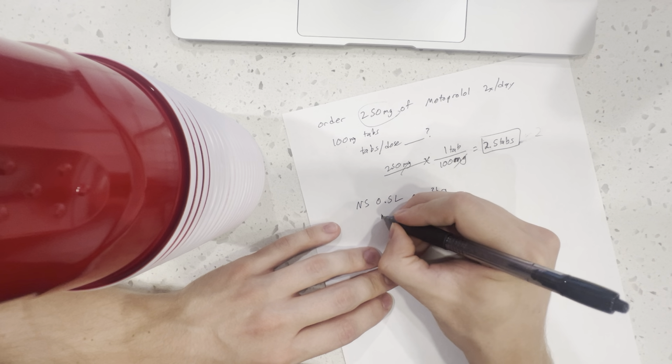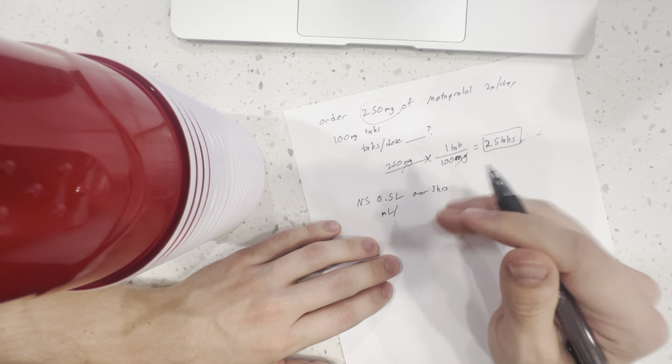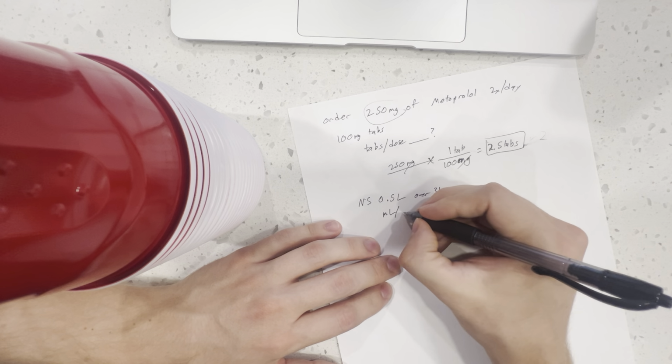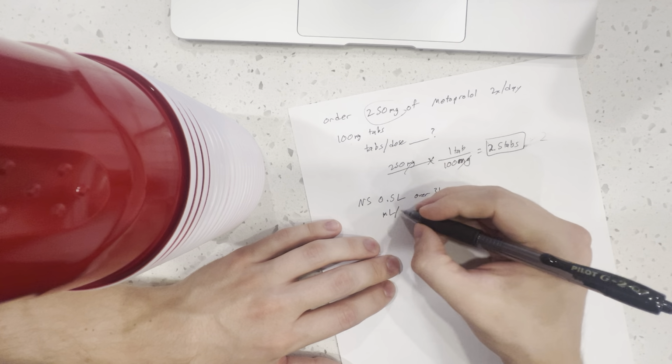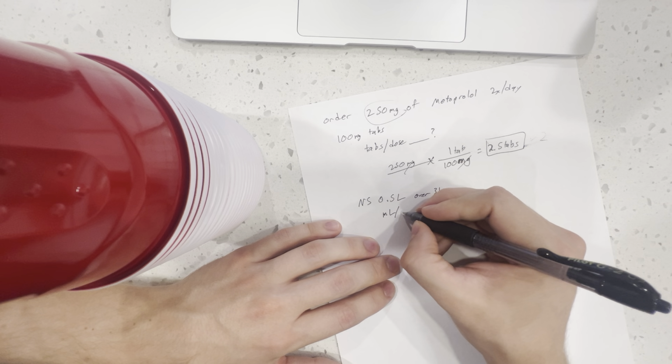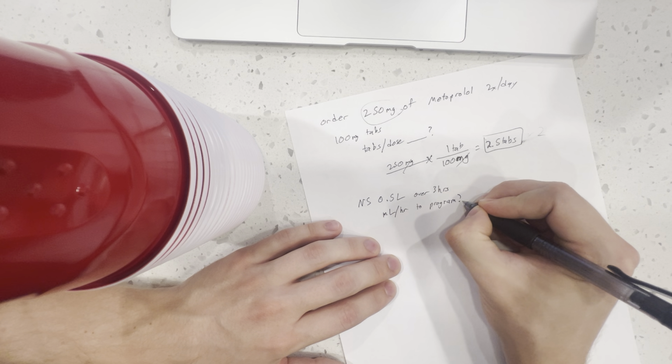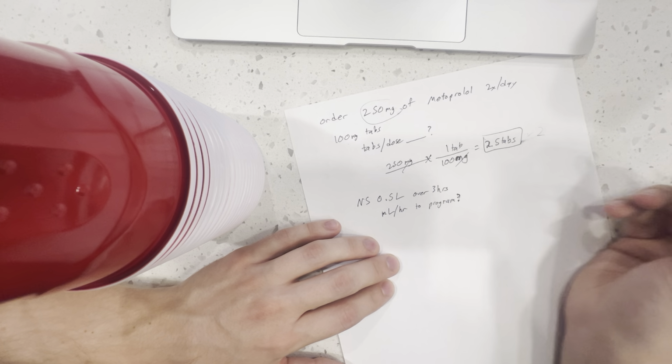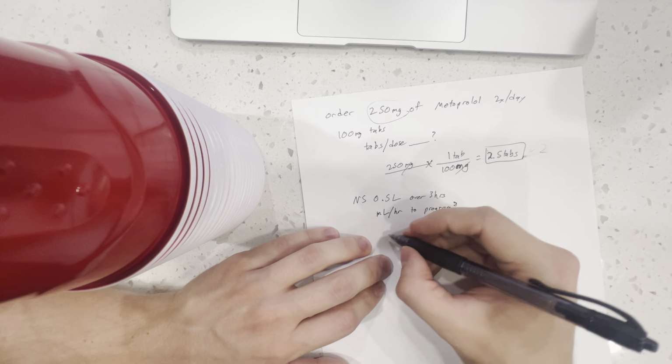And if you haven't been in a hospital or seen one of these pumps, there's an Alaris pump, there's some other names. I like the Alaris ones. You'll get familiar with these as you get through the program. Milliliters per hour to program. It's supposed to be a question mark. Okay, so we need milliliters per hour, all right?